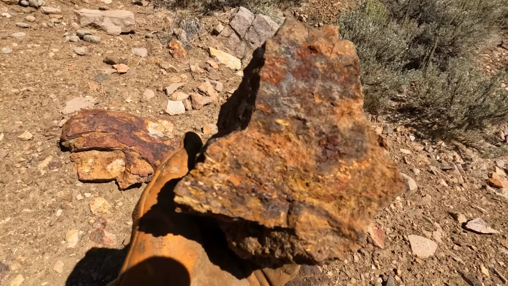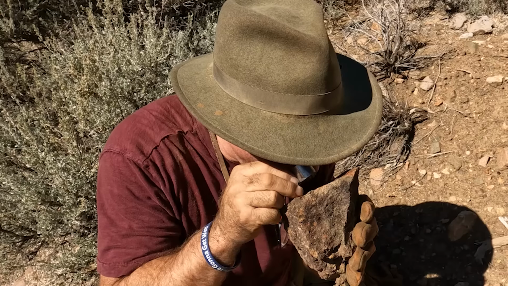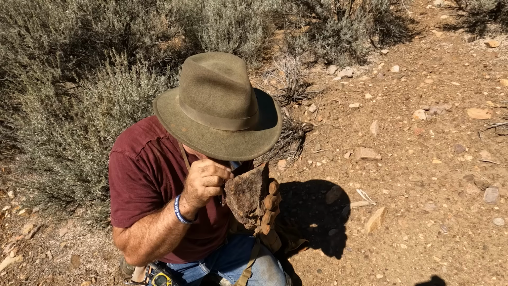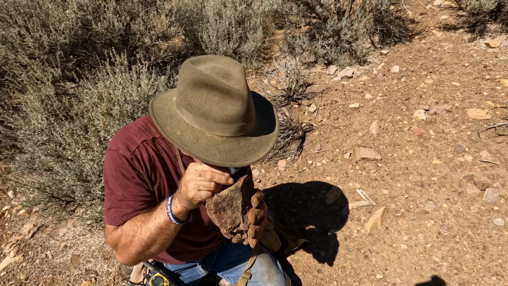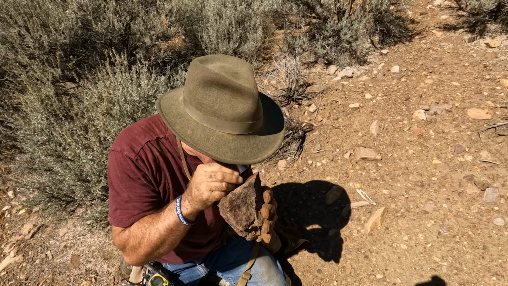I'm gonna check it with my hand lens. Oh, there's tons of hematite. There's bog iron in there, limonite. Oh, this is exactly what you want to see. Oh, I can see some bornite in there too.